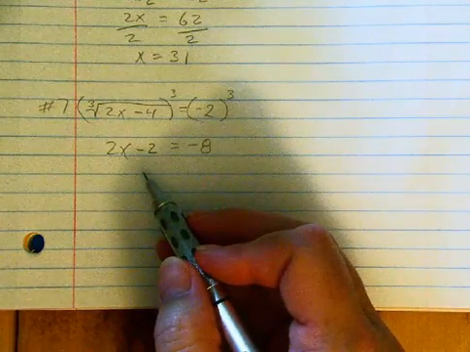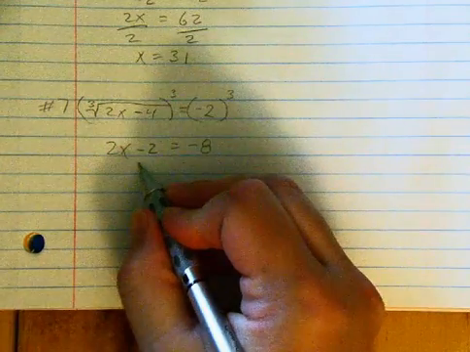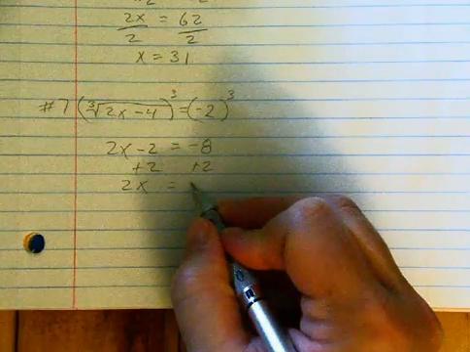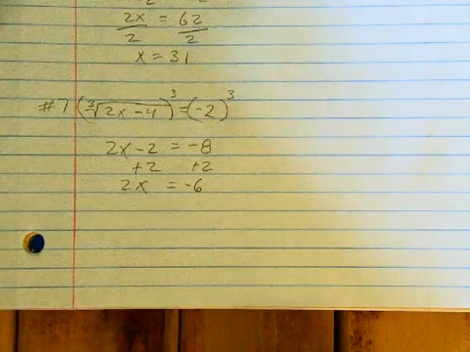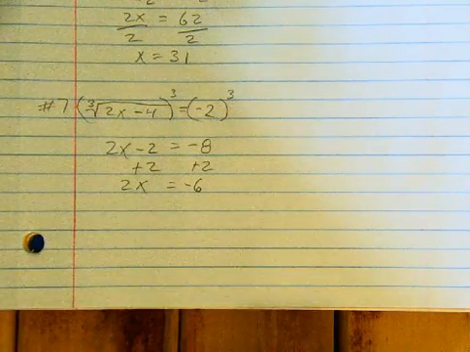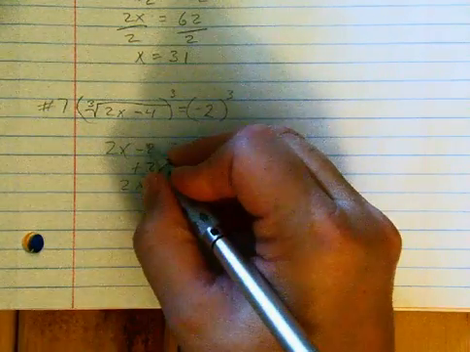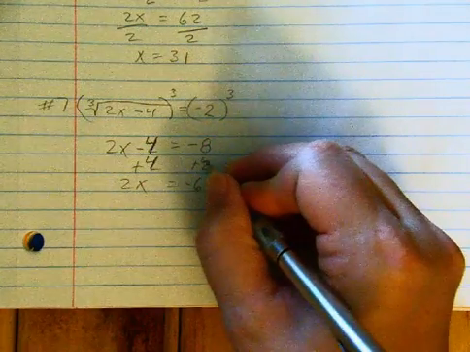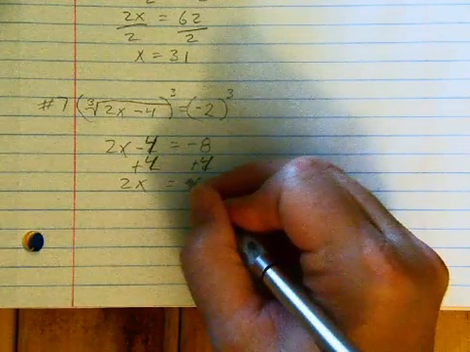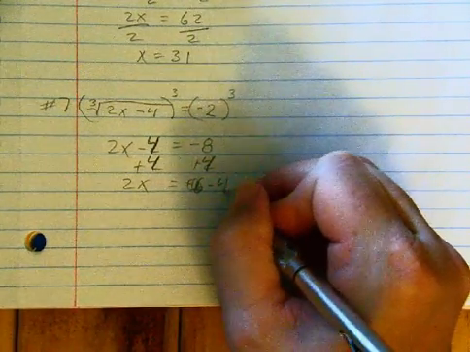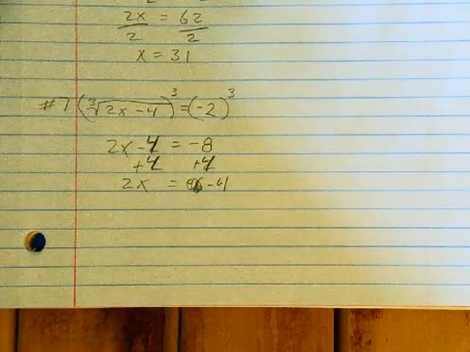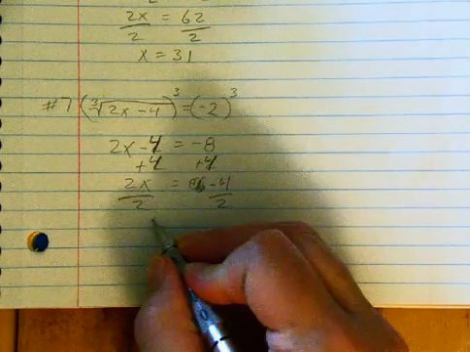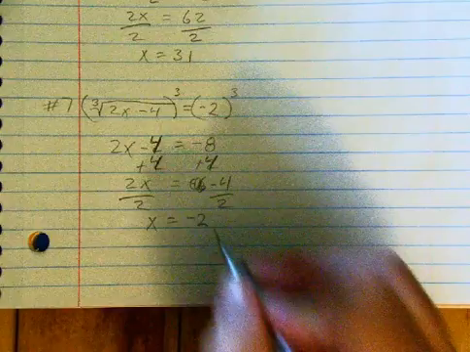Then from here, it's just a two-step equation. We're going to add 2 to both sides again. We get 2x equals a negative 6. Oh, I apologize. This is a 4, not a 2. I don't know where I got that from. So this should be minus 4. Sorry about that. All right, and then we're going to divide by 2, and we get x equals negative 2.